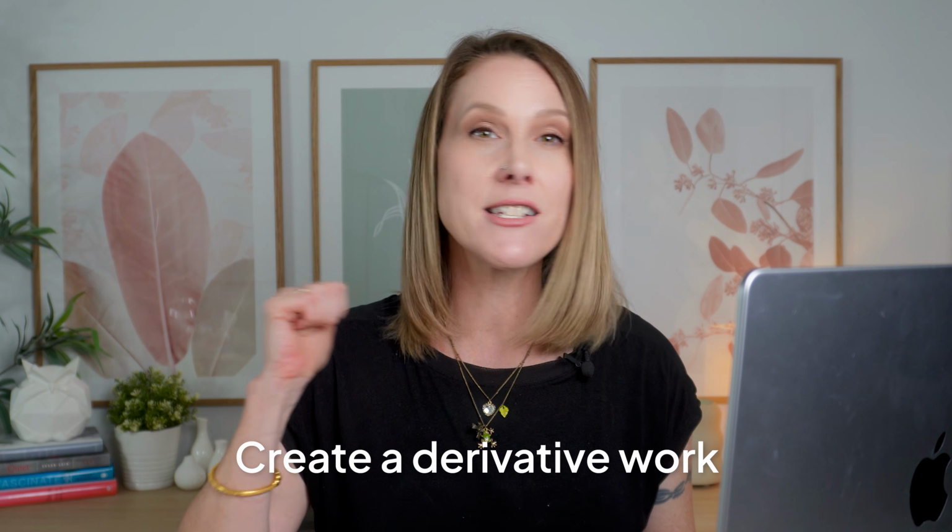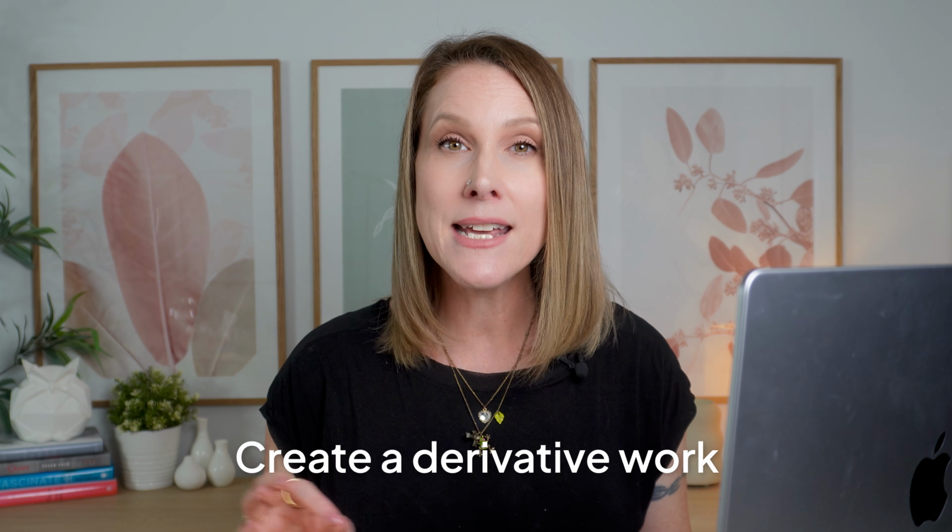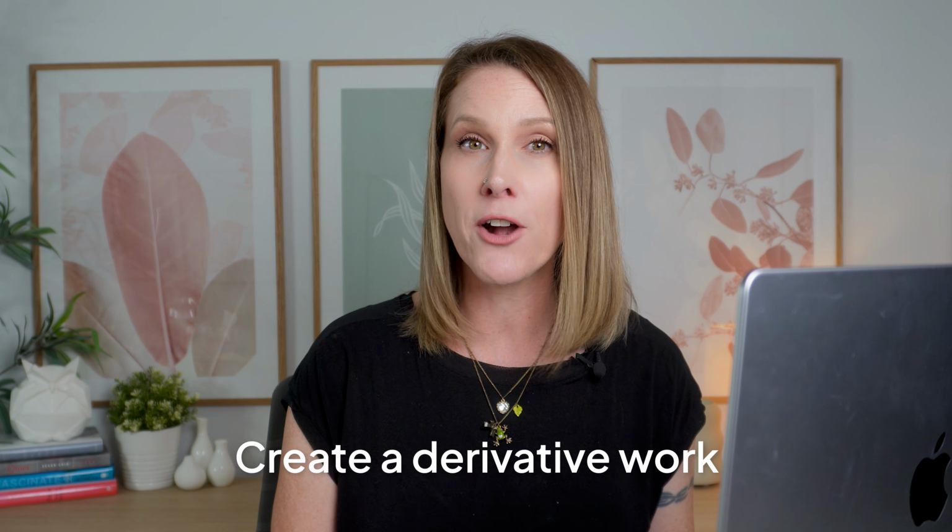Now, I suggest creating a derivative work, meaning you've created something totally brand new based on the public domain book that you're working from, because personally, I don't think there's any real value in simply reprinting a public domain work without adding any true value, even though legally you can do that.